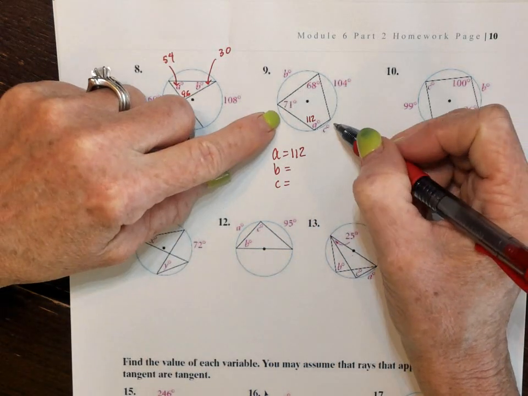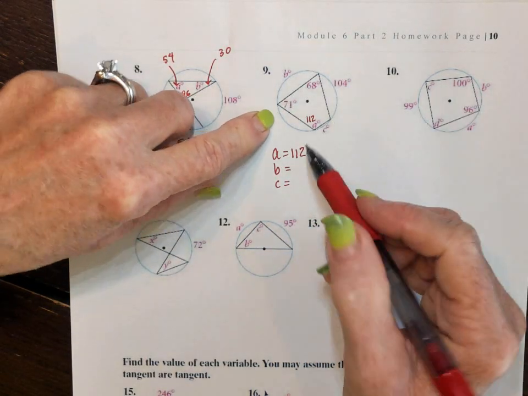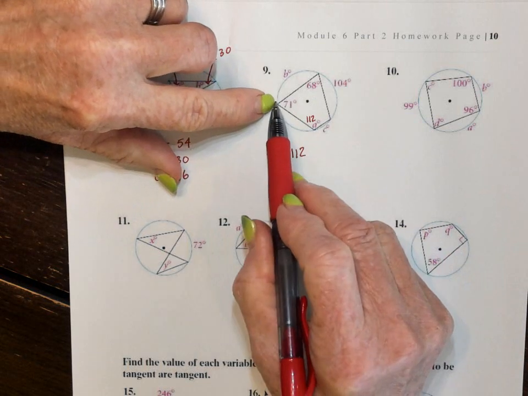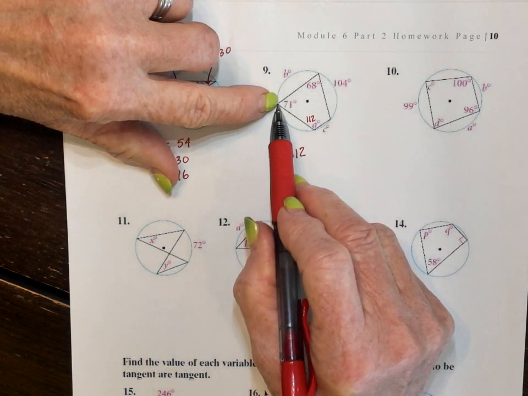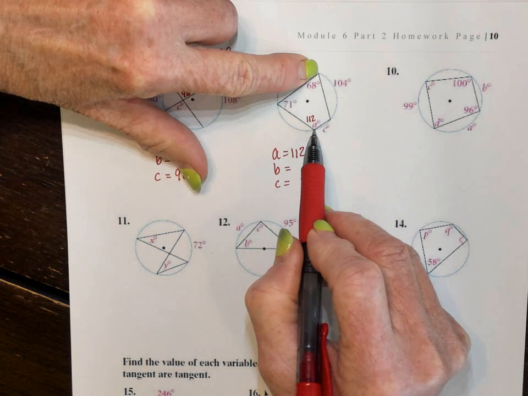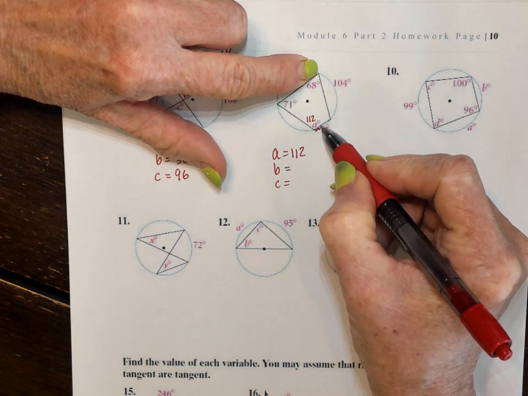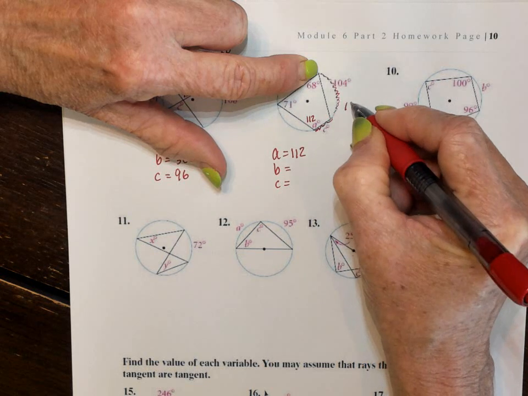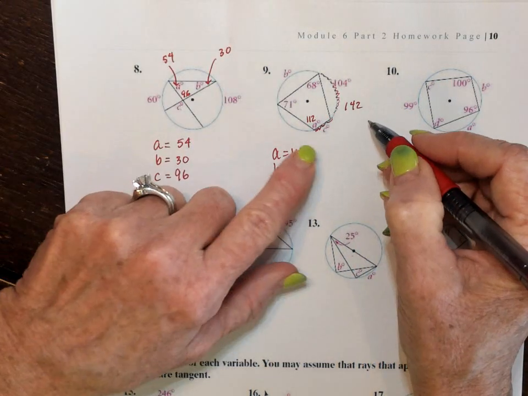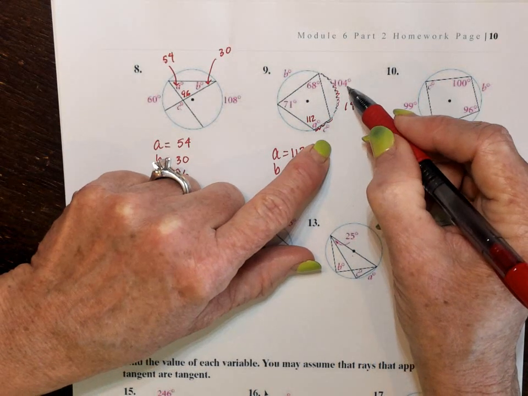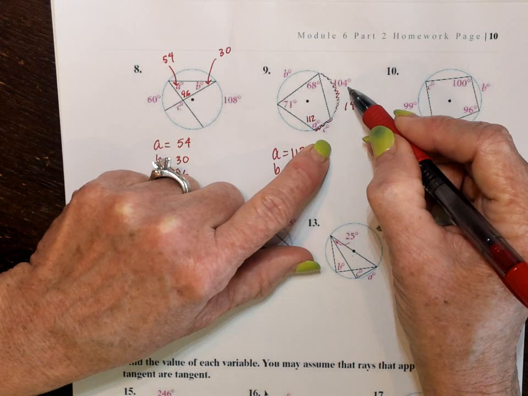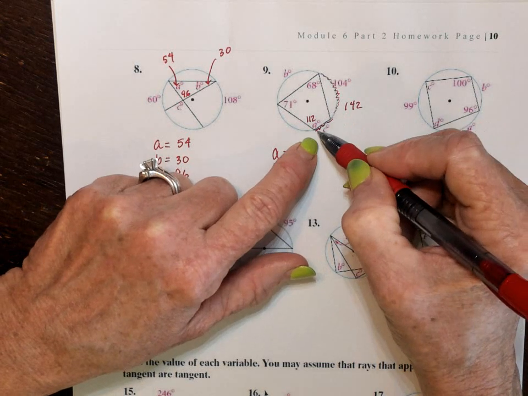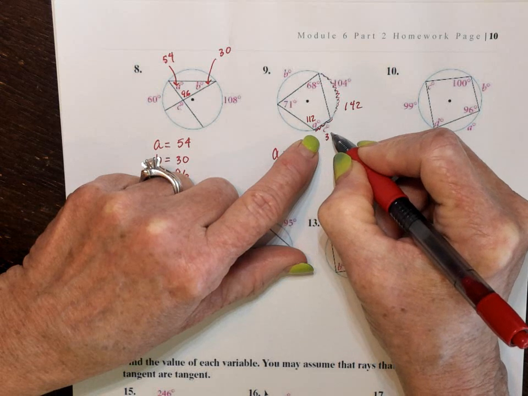Let's see, yeah, we can go with here. 71, that's an inscribed angle. So if I take that all the way out, then all of this has to be 2 times 71, which is 142. And now if we take 142 minus that 104, that would be 38, that's going to be this arc C.